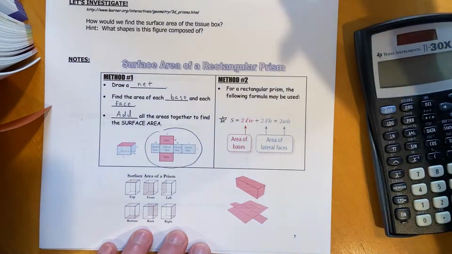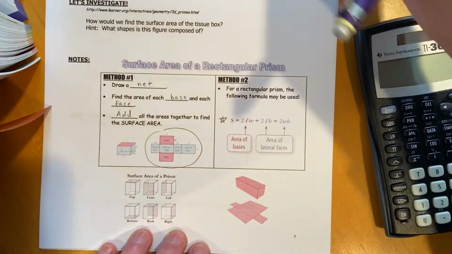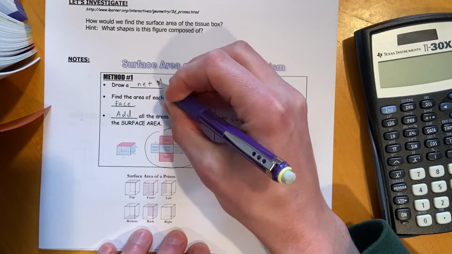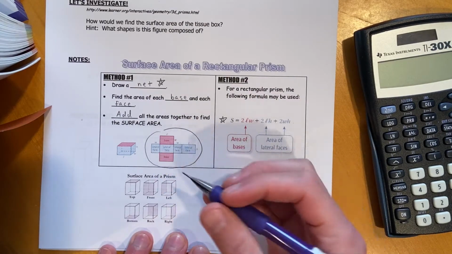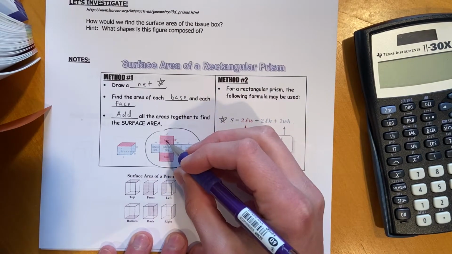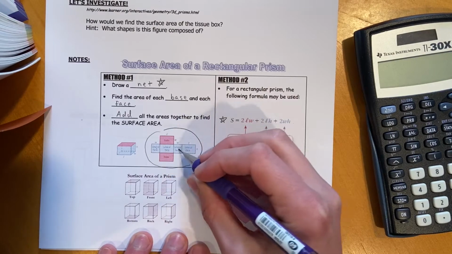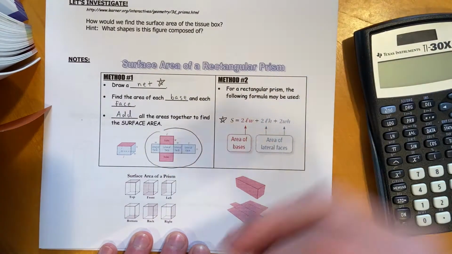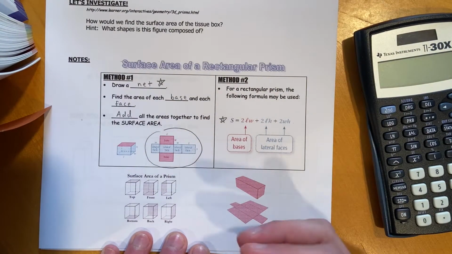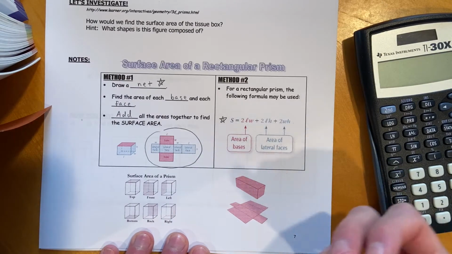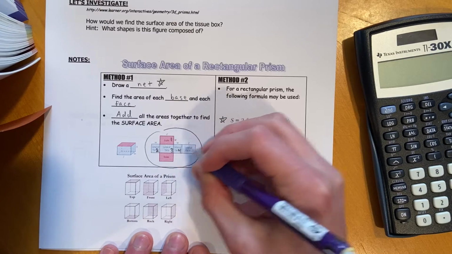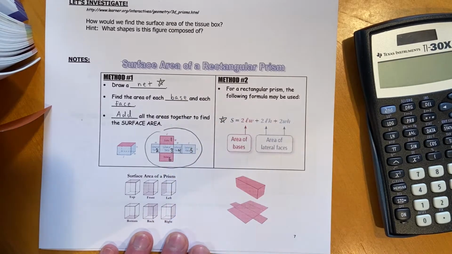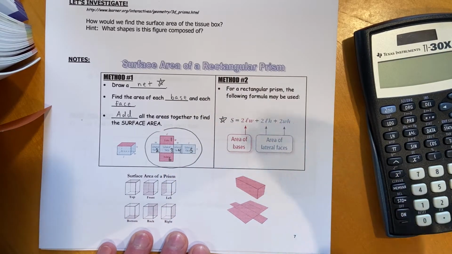So that's why we really like method number 1 of finding the surface area. Because if we can break down a 3D object into its net, we're able to see how many and what each of the shapes are that make up a three-dimensional object. And if we're able to find the area of each of those different faces, we will know the total surface area.